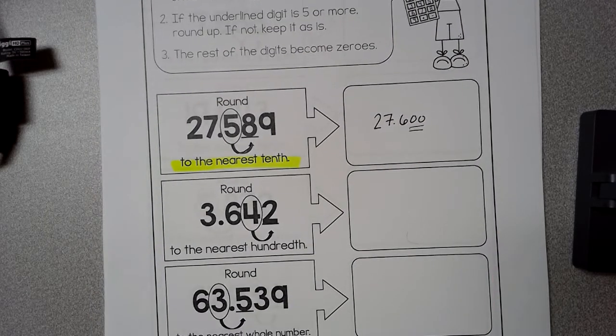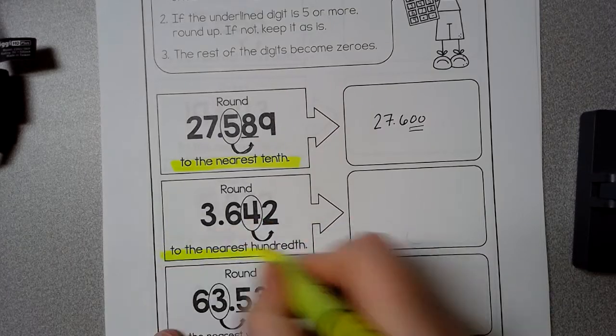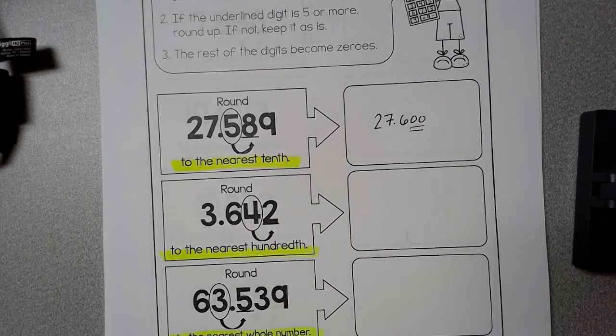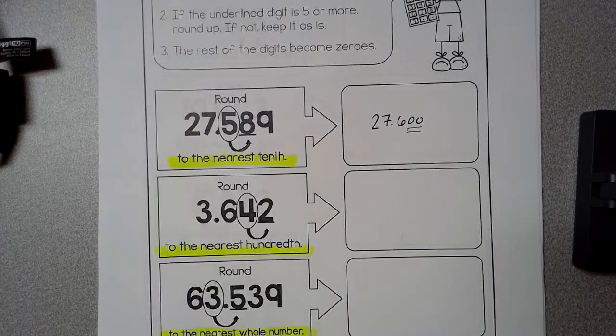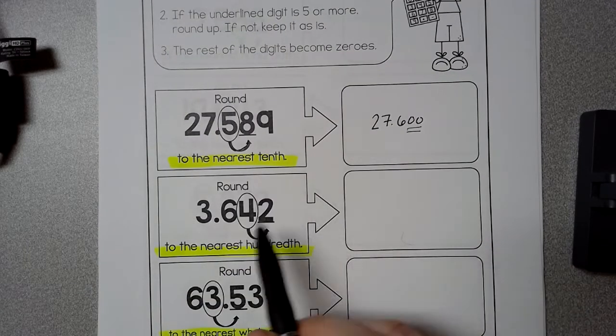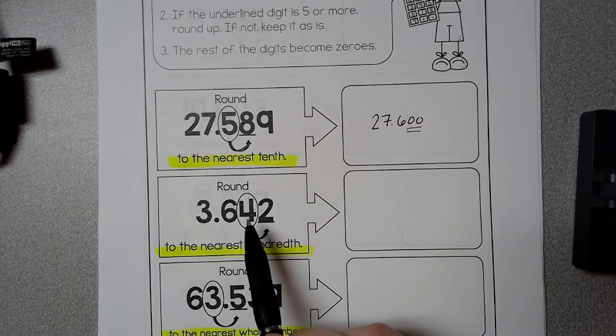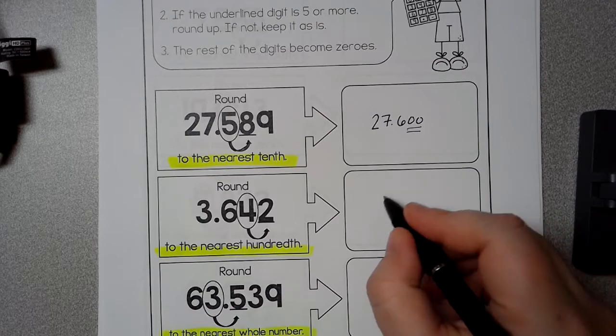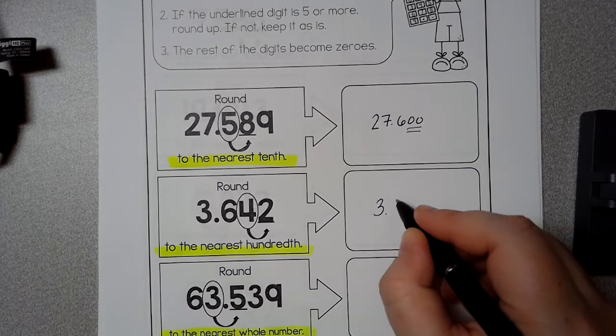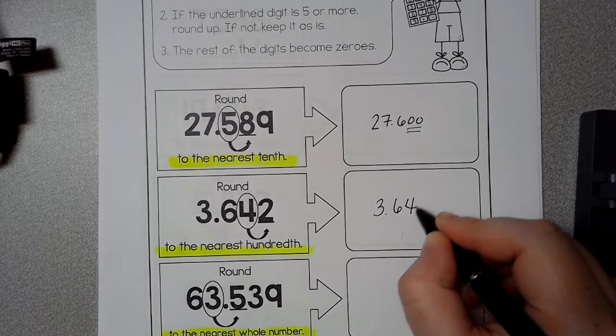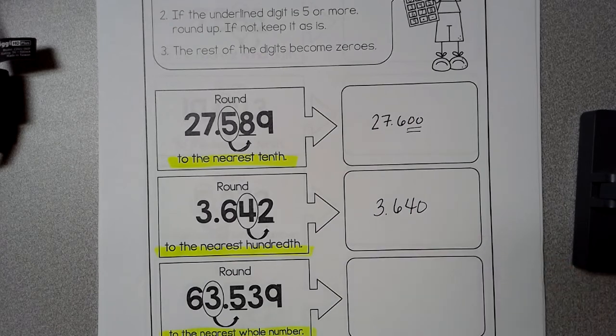All right, now this next one we're doing to the nearest hundredths. Okay, you circle the 4. We're looking to its neighbor, which is a 2. 2 is less than halfway. So the 4 gets to stay a 4. So you would write down 3 and 640 thousandths.